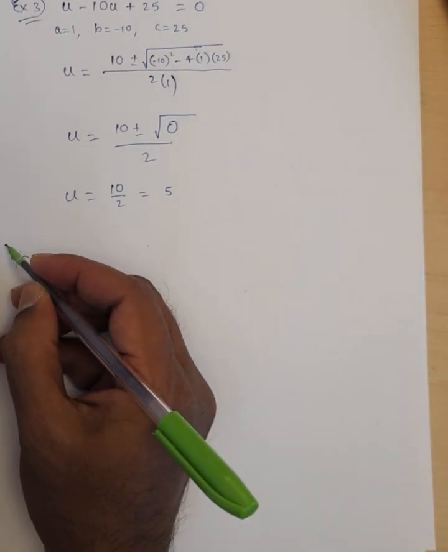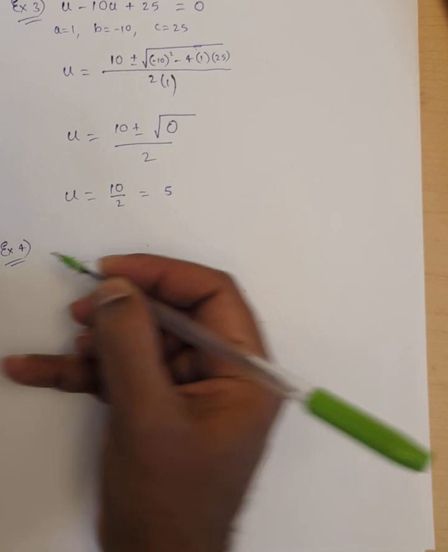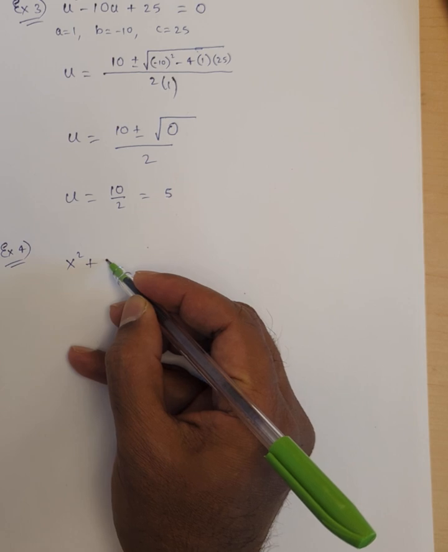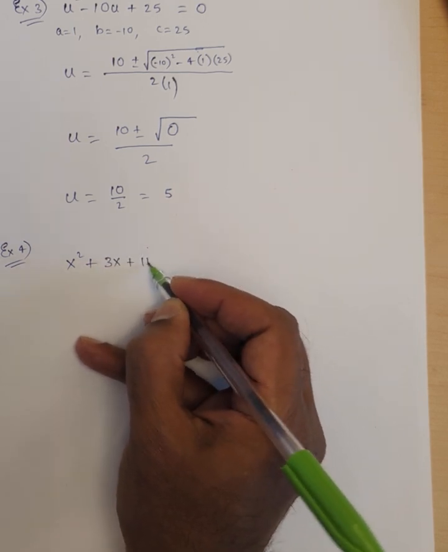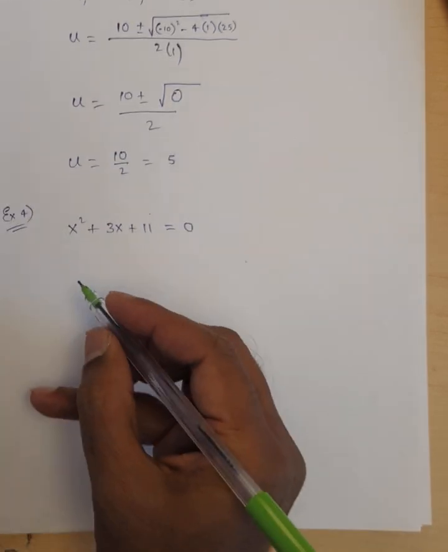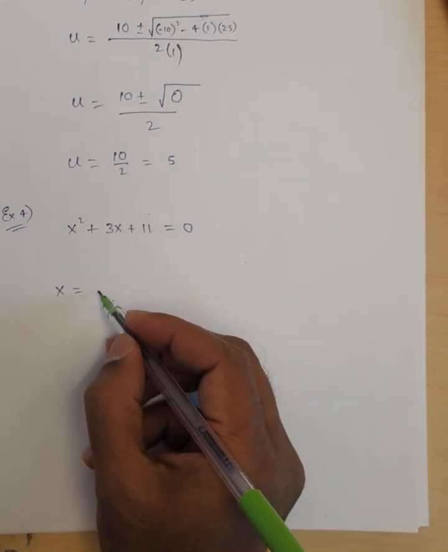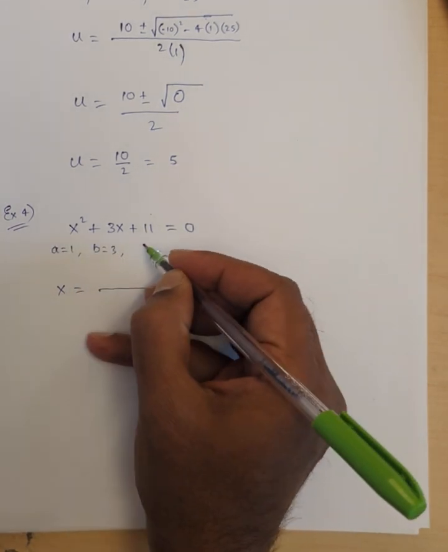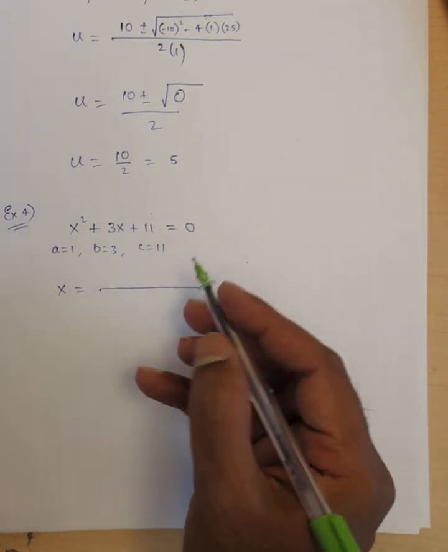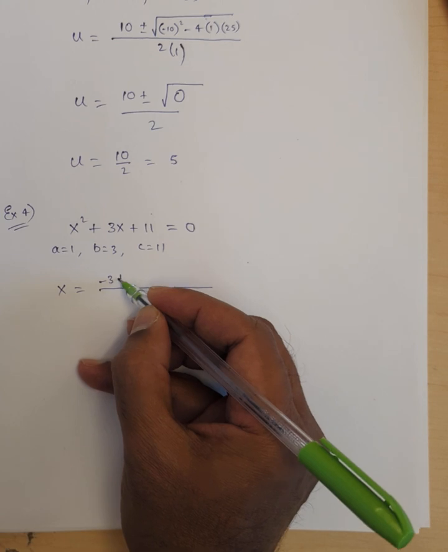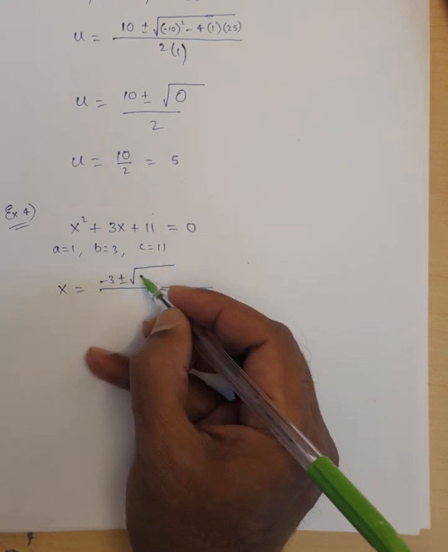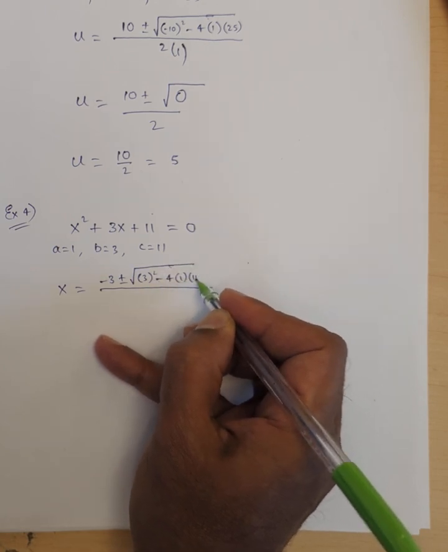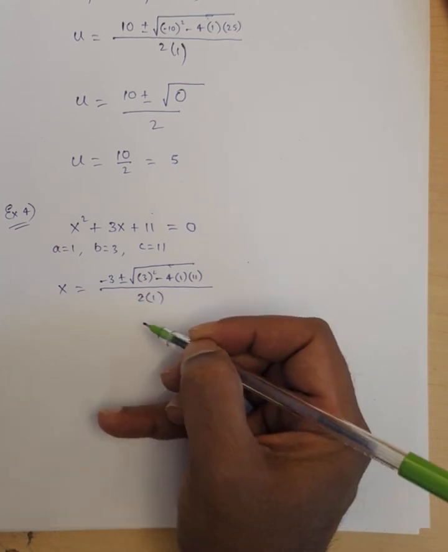All right, let's look at one more example. Example 4. Say x square plus 3x plus 11 equal to 0. Now this time, the quadratic formula, well, a is 1, b is 3, and c is 11. So 1, 3, 11. Opposite of b, negative b plus or minus square root of b square minus 4ac all over 2 times a.